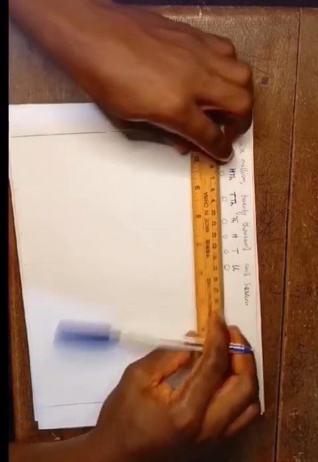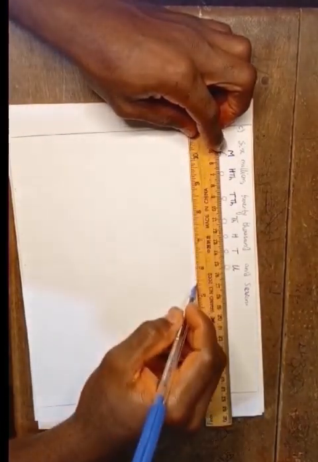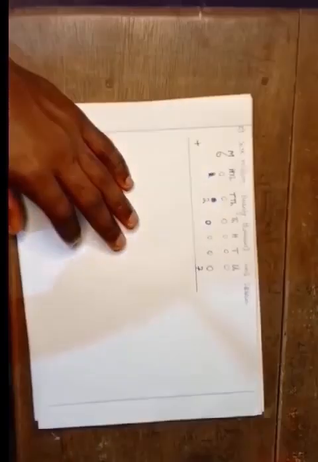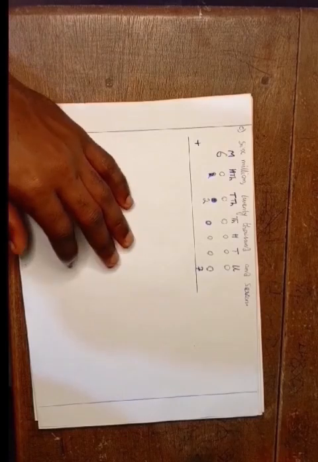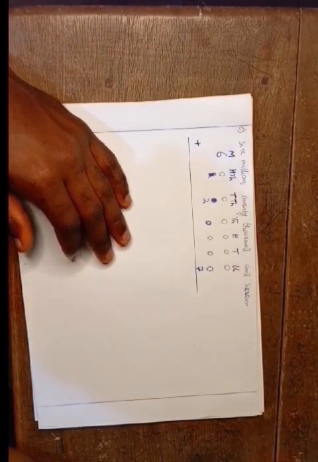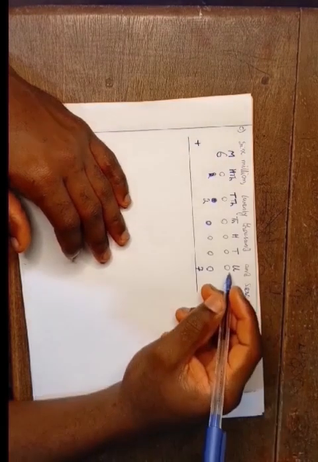Then I'll use my ruler to draw a horizontal line. Here I'll fix the addition sign. Then I'll add the digits on each column, or the digits under each place value, starting from the units.